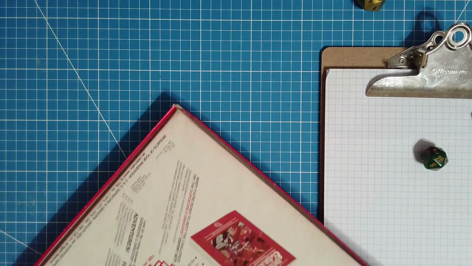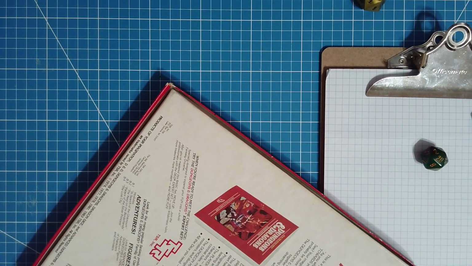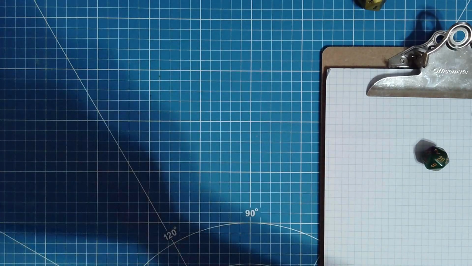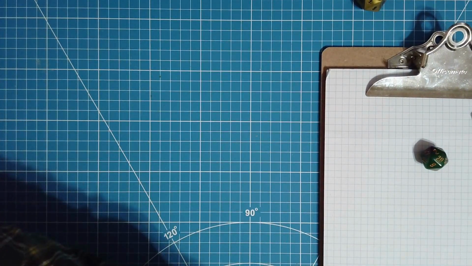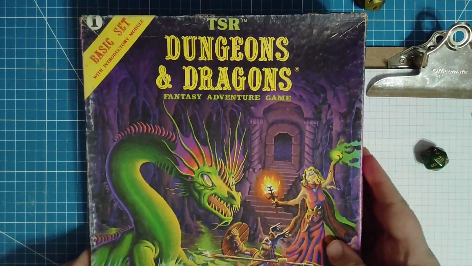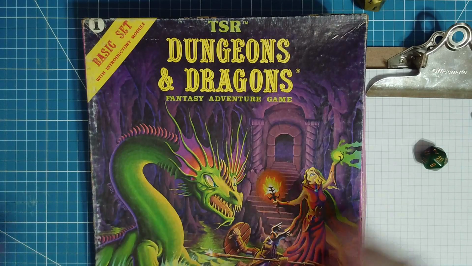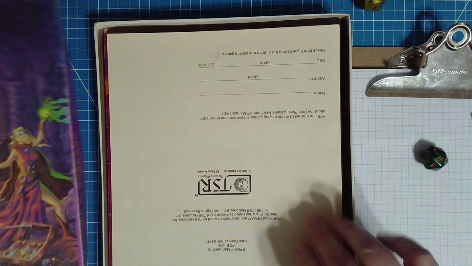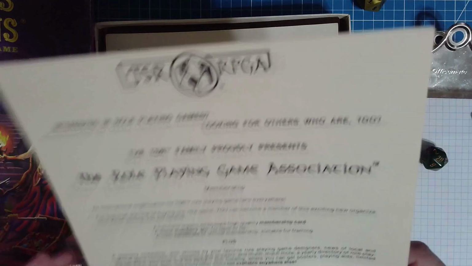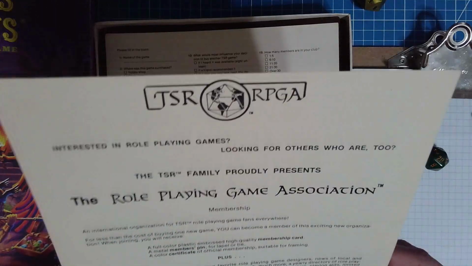In addition to the dice listed on the back, and you can see it's not pictured, a lot of these were issued with actually Keep on the Borderlands. But I happen to have this. This is the predecessor to that, and this is 1979. It is not the set I first got, right? Here we have a thing for the RPGA intact.